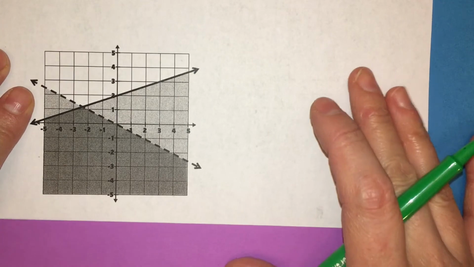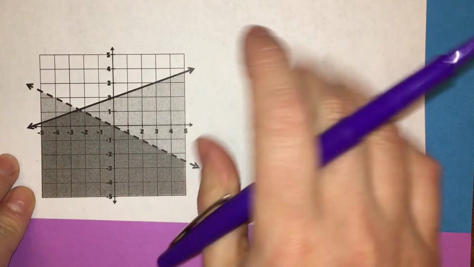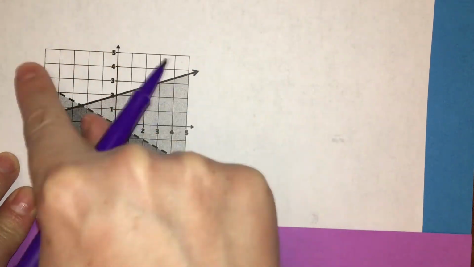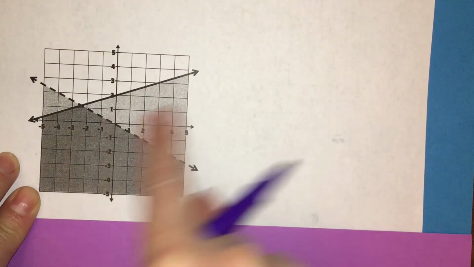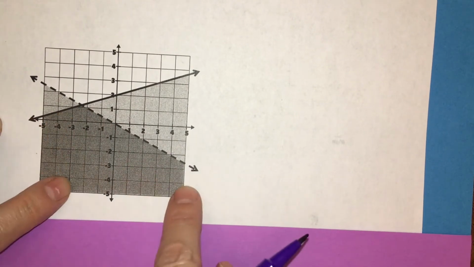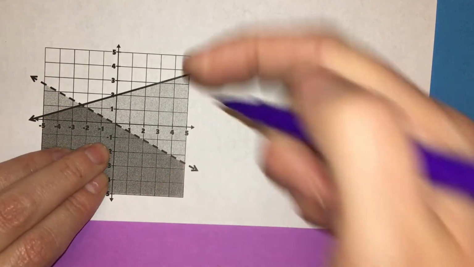All right, so on this one, I'm going to start with this solid line. And I can tell that it's not going to be shaded above. It would be shaded below. And I am going to really look for that double shaded area. And yes, that double shaded area is below.